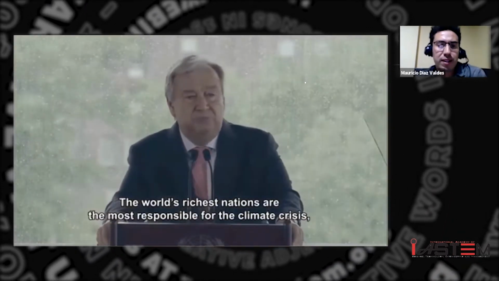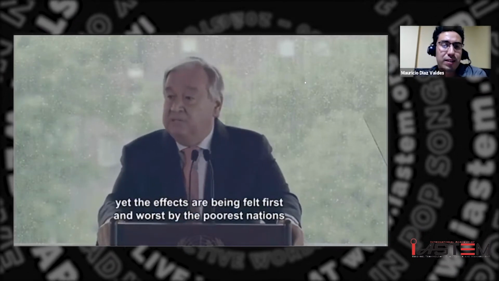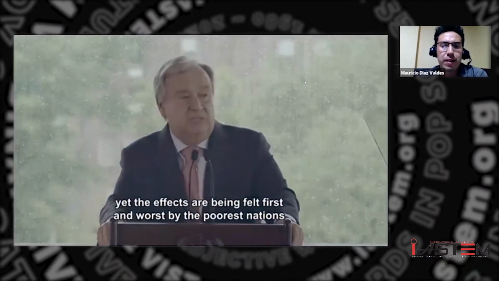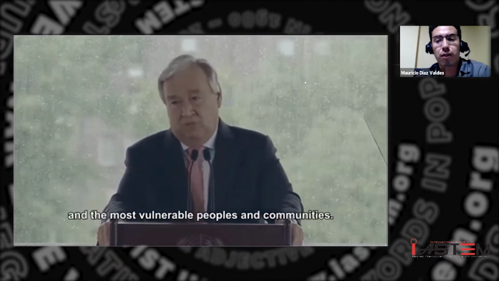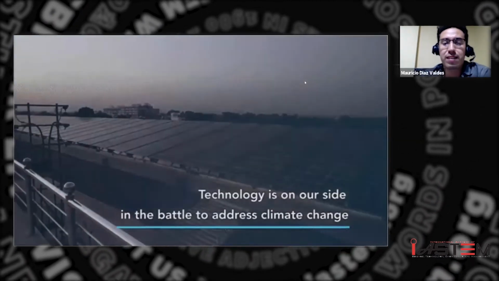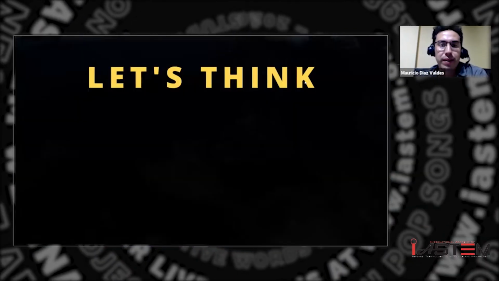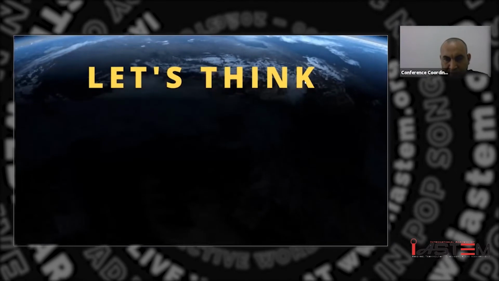This is Antonio Guterres, the Secretary-General of the United Nations, who says that technology and science are necessary to face climate change. And we have to make a lot of effort through science, technology and knowledge to act against climate change.